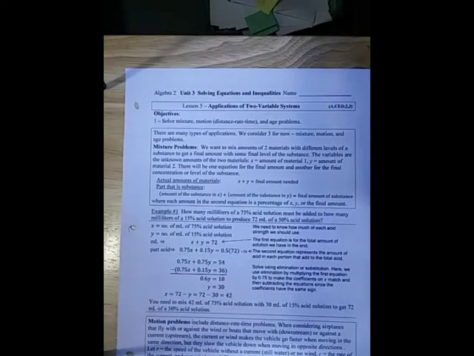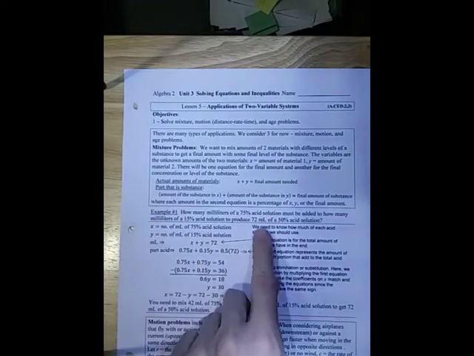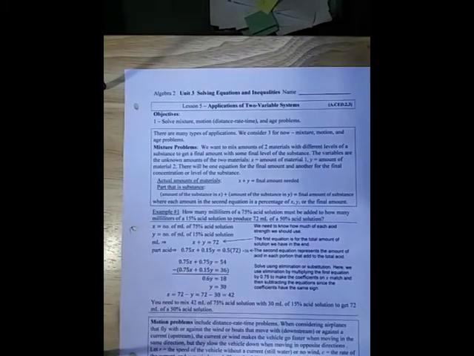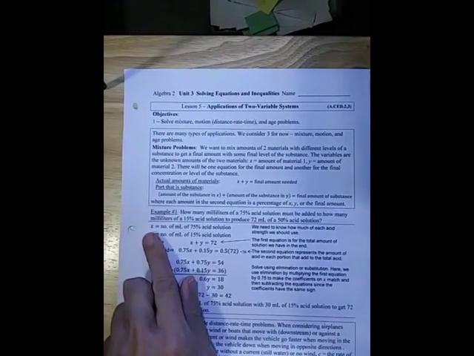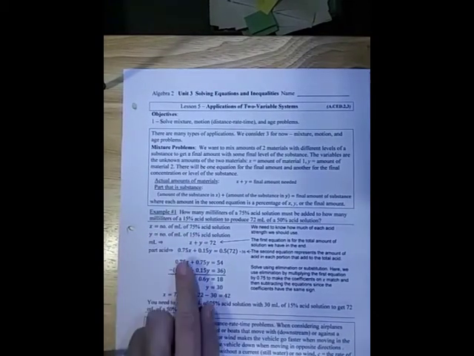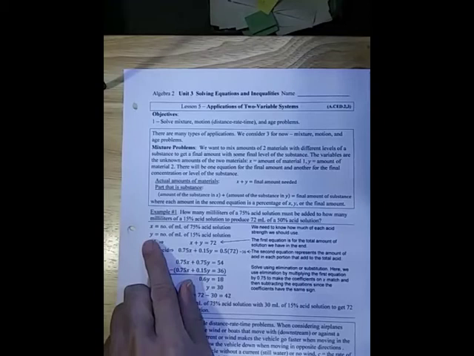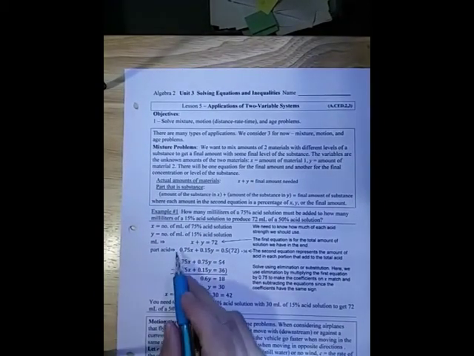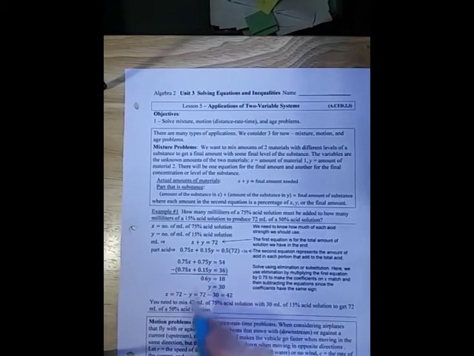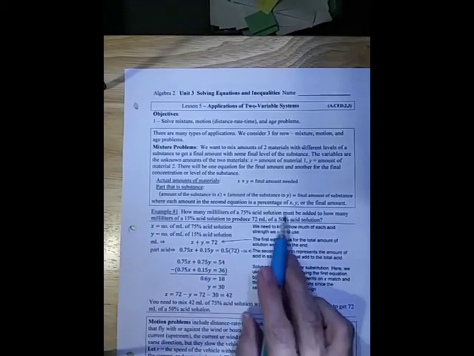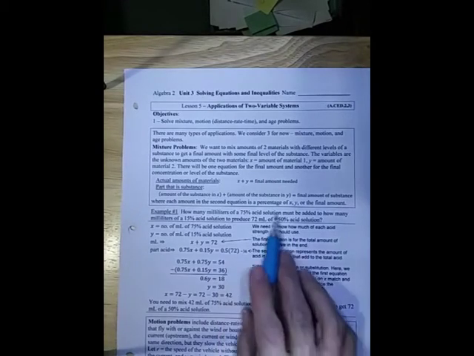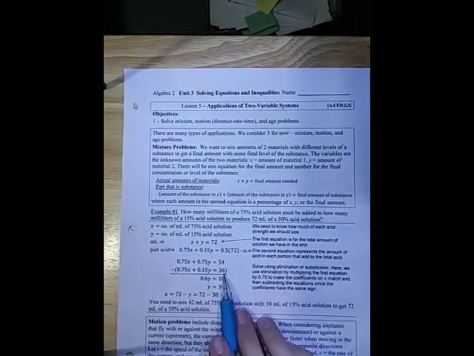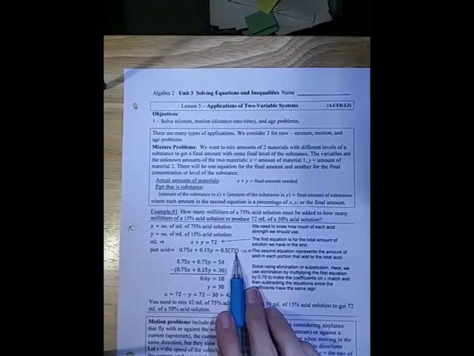If we add those two amounts, they have to give us the total milliliters that we have. And then we want to know what part is acid. Well, this X isn't all acid, only 75% of it is acid. And this Y isn't all acid, only 15% of that is acid. So this is the amount of acid in those parts. And then that has to be the same as the total amount of acid in our final mixture, which is supposed to be 50% of 72, or 36, as the final amount of acid.